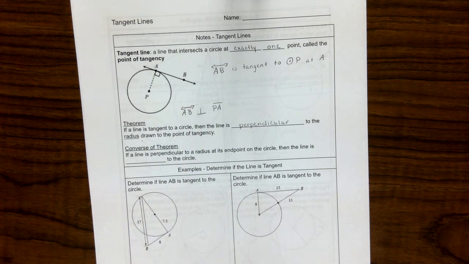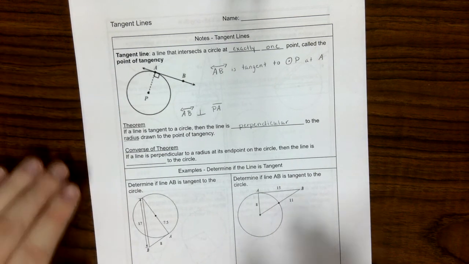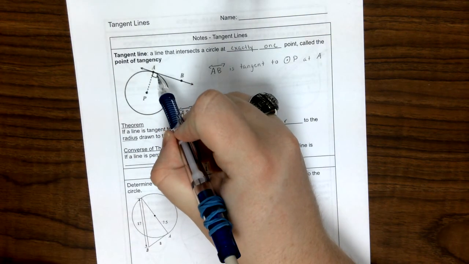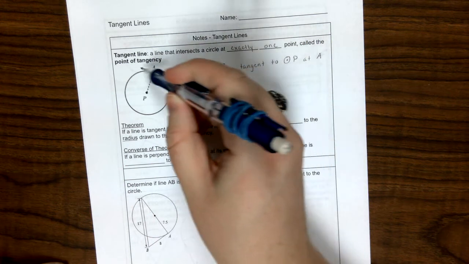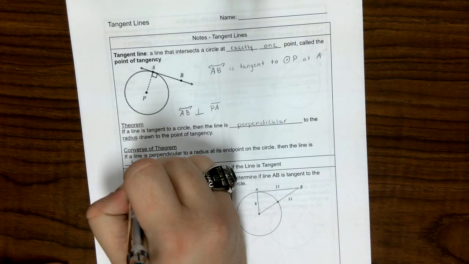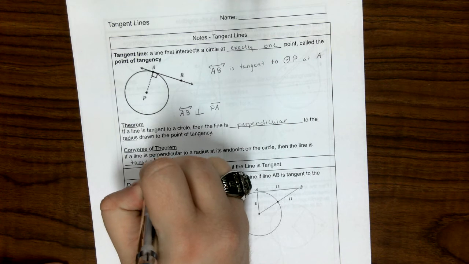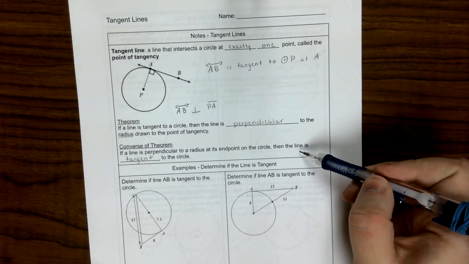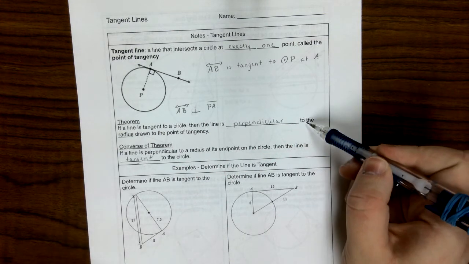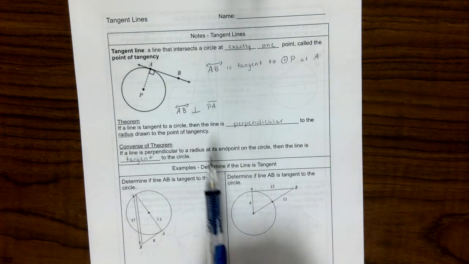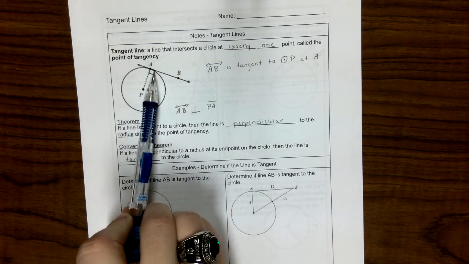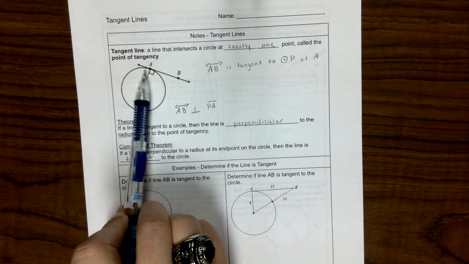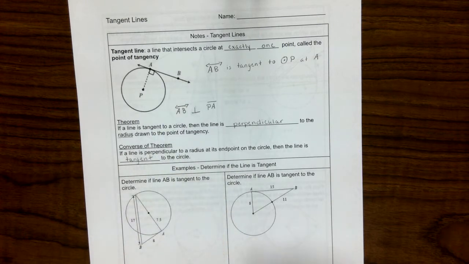Now, the reverse of that statement, which in math we call the converse: if a line is perpendicular to the radius at its endpoint on the circle, in other words, if this intersection right here is 90 degrees, then the line is tangent. So this converse is the reverse statement of what we just said up here. So if the intersection is a 90-degree angle, then we have a tangent line. Okay?